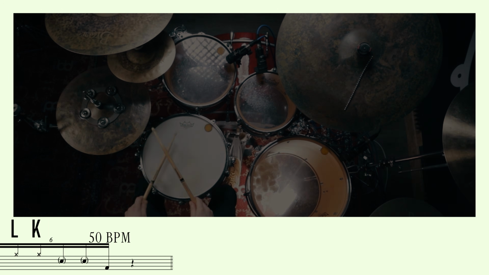So now we know how we can use this in kind of more complicated grooves. Let's just practice it together on its own, nice and slow.